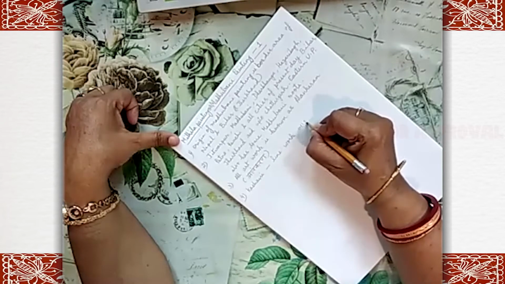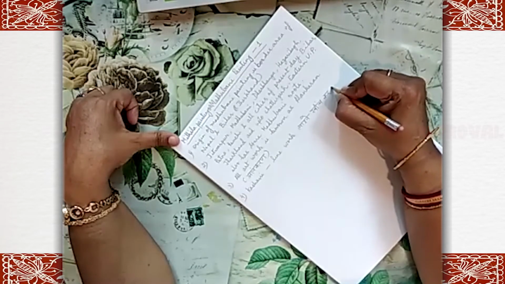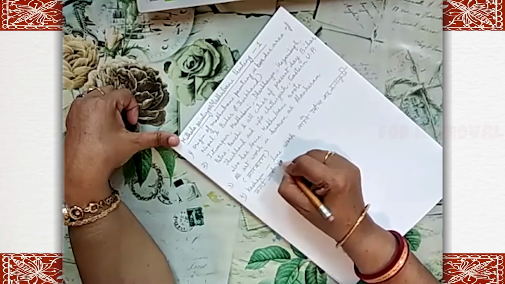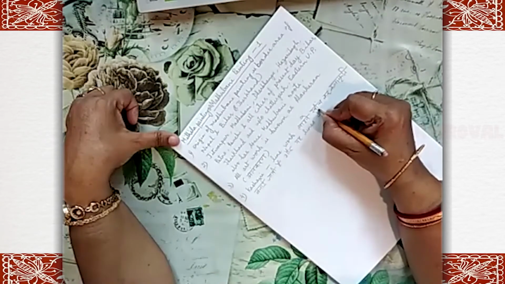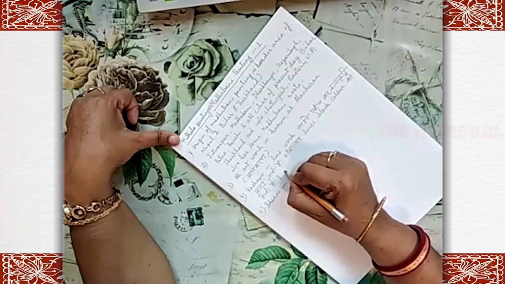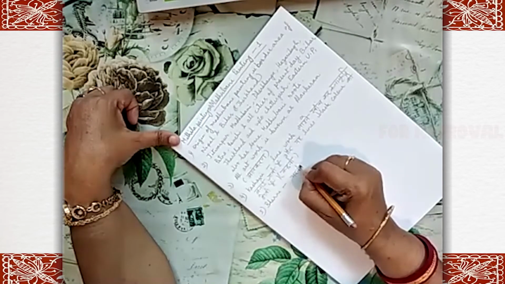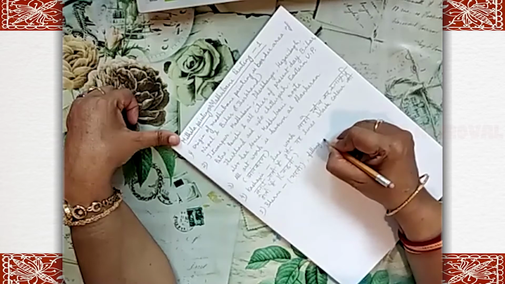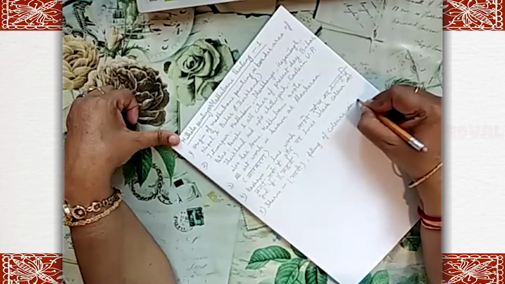लाइनें खींचते हैं, लाइनें खींचकर कलाकृति बनाई जाती है और ये लाइनें ज्यादातर ब्लैक कलर की होती है. Then Bharni. Bharni is, in Hindi, it is called Bharni. Bharni means color filling, filling of color in our art piece.